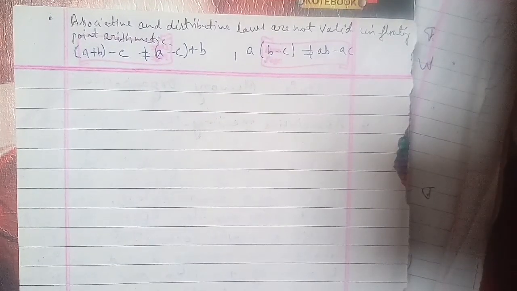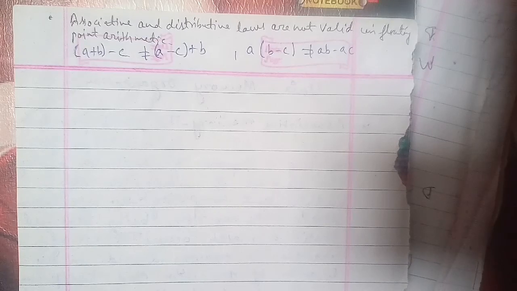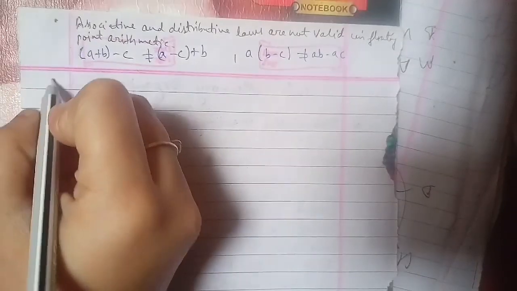Now we'll go ahead with the question first, and that is the important one here. The question is: you have to add the following floating point numbers. So we'll go ahead.